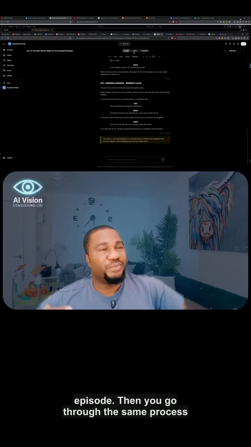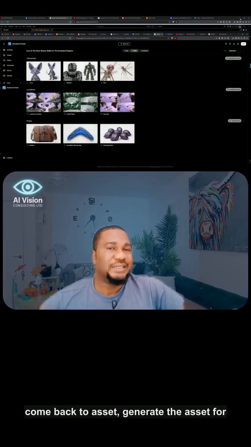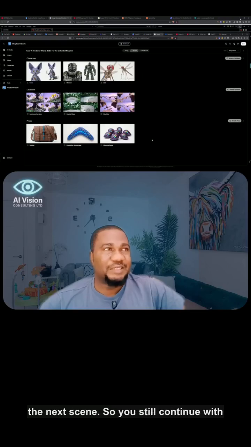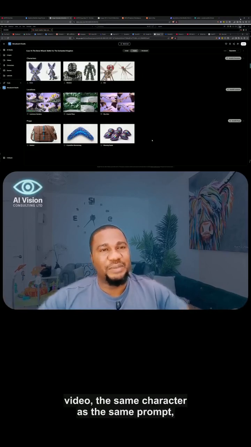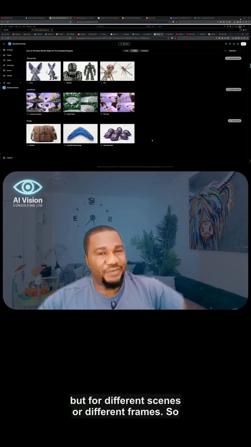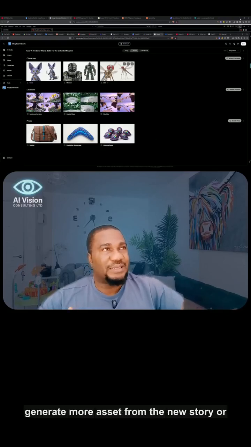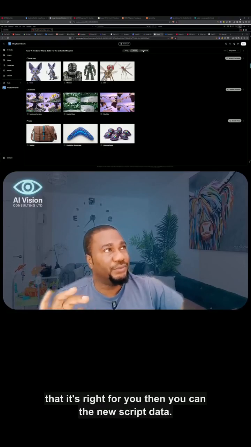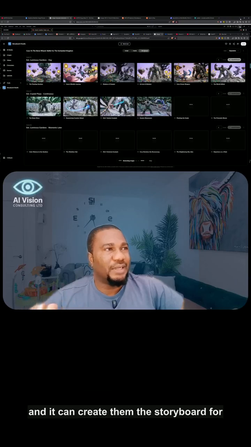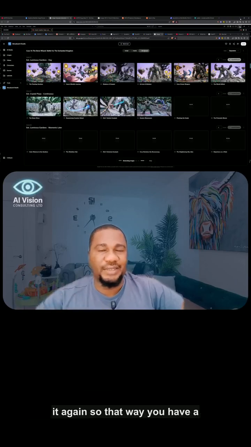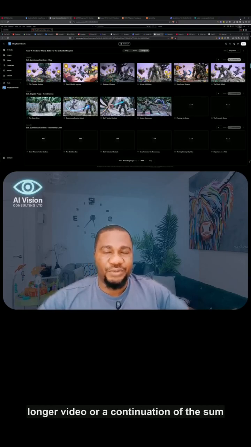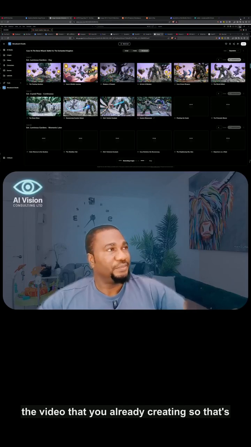Then you go through the same process again, come back to assets, generate the assets for the next scene. So you still continue with the same video, the same characters, the same prompt, but for different scenes or different frames. So once you generate more assets from the new story or the new script that it will write for you, then you can create the storyboard for it again. So that way you have a longer video or a continuation of the video that you're already creating.